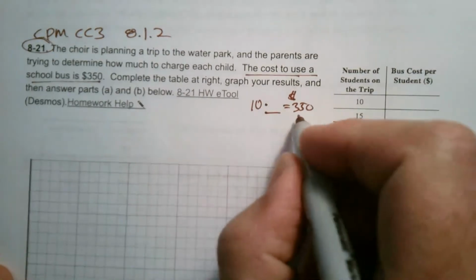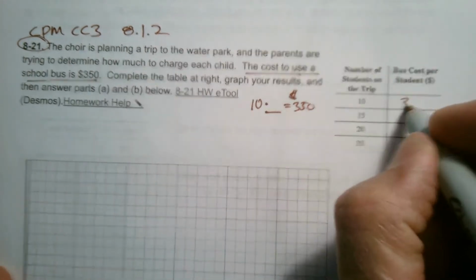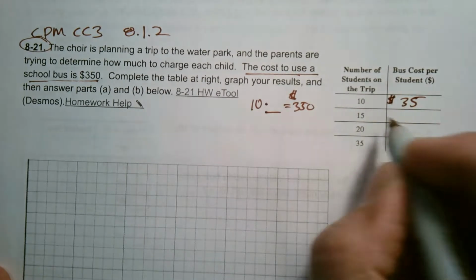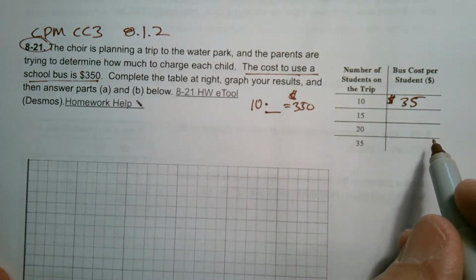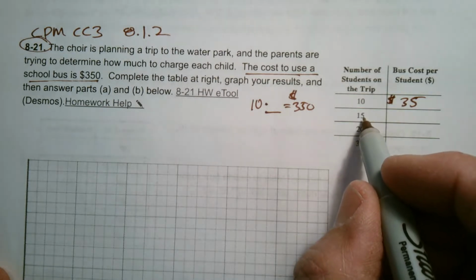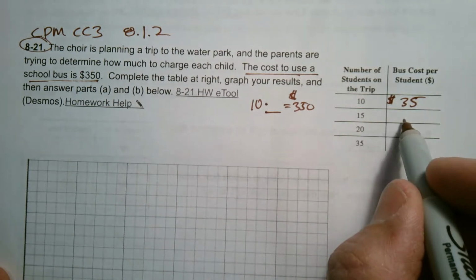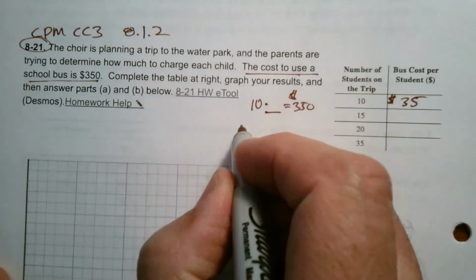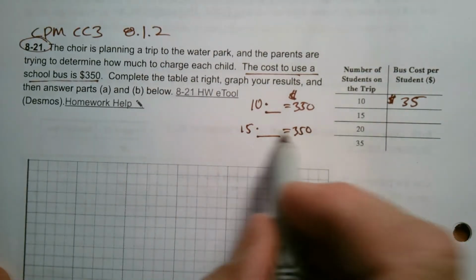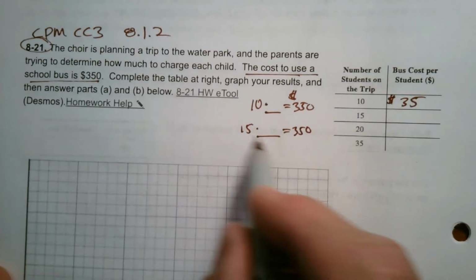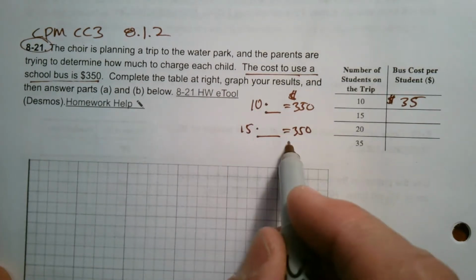We know that one is going to be $35, so 10 times 35 is 350. What about if there were 15 students? How much per student? Again, 15 times something is 350. To do that, we want to do some division, because the opposite of multiplication is division.